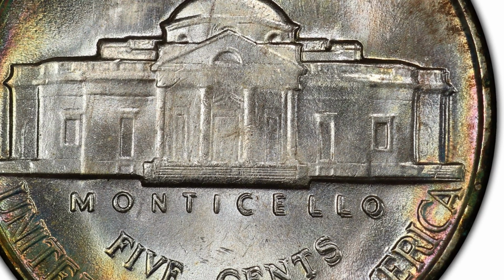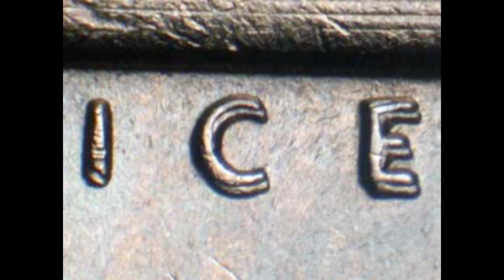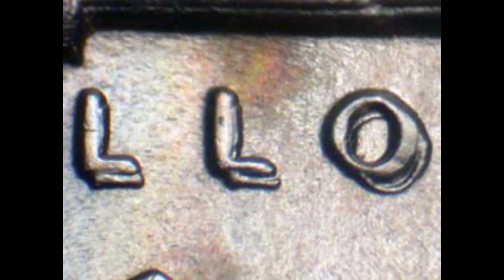This is a class 2 double die with a very strong spread on the right side of the building, on the TICELLO of Monticello, 5 cents, and the states of, with extra thickness on E pluribus unum. Even though the mint employee made an error in lining the hub up with the working die, this is still classified as a die variety.